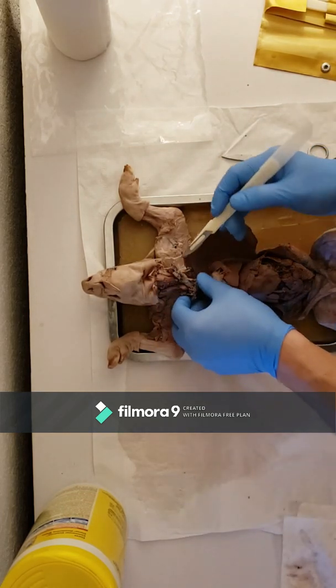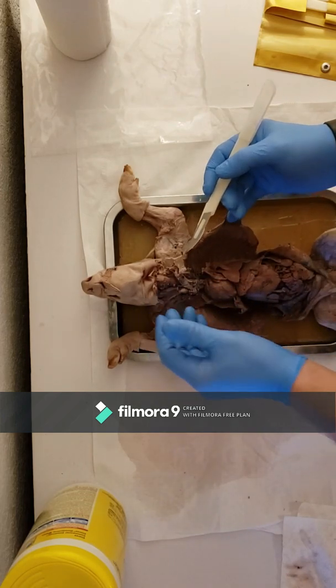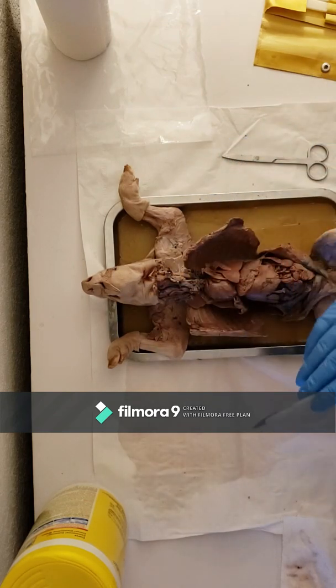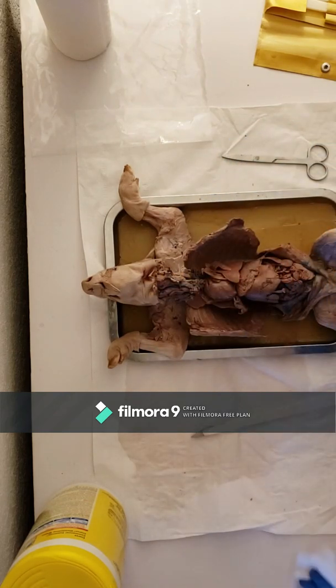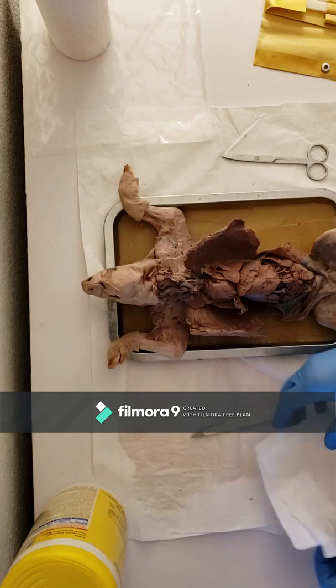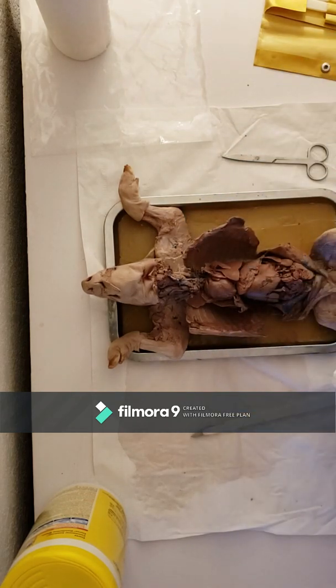So one thing that I did find interesting was how difficult it was to cut through some of these blood vessels. That fibrous tissue really has a good tensile strength. It kind of caught me by surprise. But other than that, I've really learned a lot during the circulatory examination of this fetal pig. So the next video is going to be the lymphatic system.